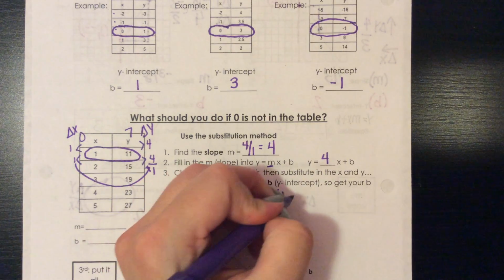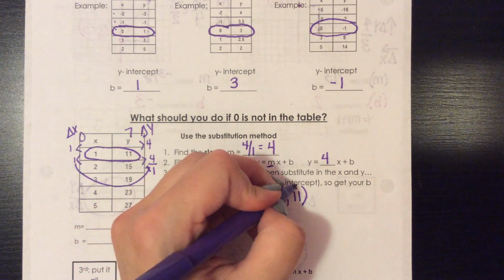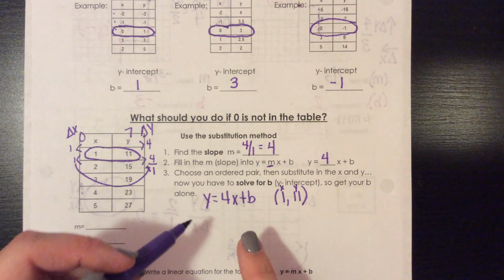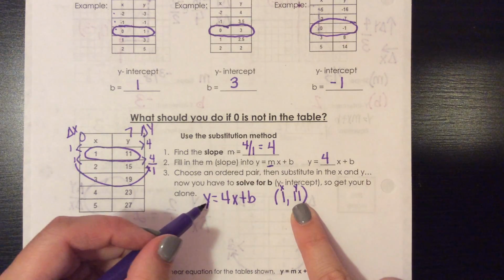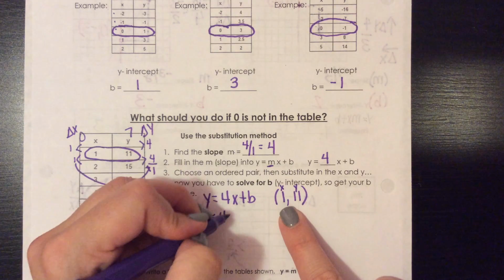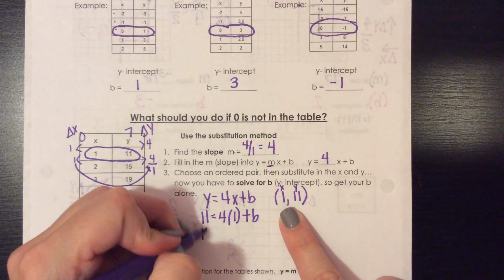So I have the ordered pair 1, 11. We know that the 1 is my x value and the 11 is my y value. So just kind of like we were doing with direct variation, I'm going to plug those numbers into my equation. So y is 11, so I'm going to put 11 in here. I'm going to put my 1 in for my x, and now I'm basically solving for b.